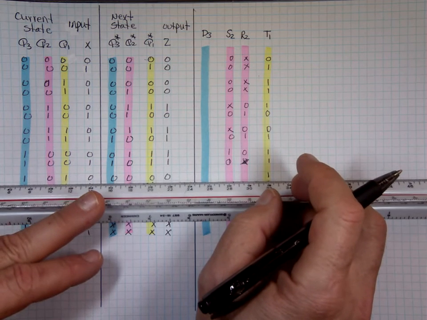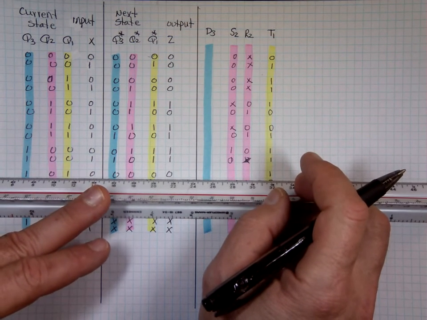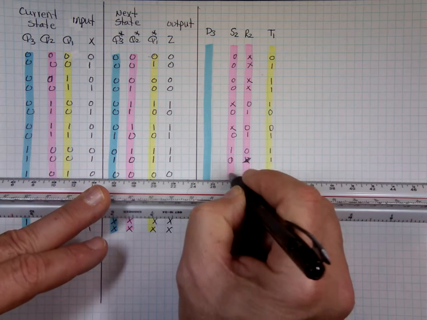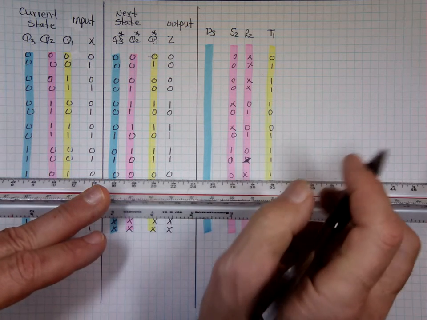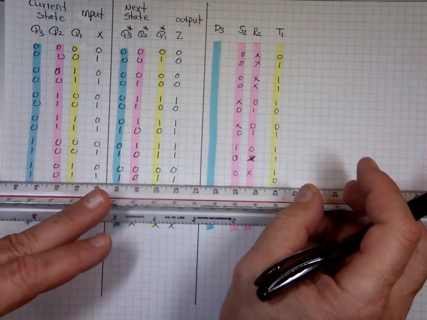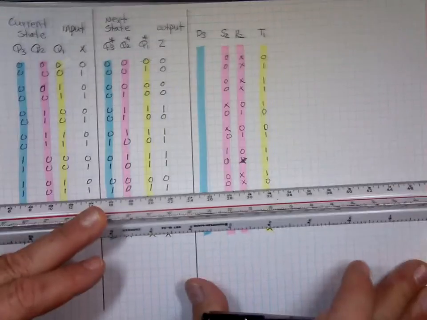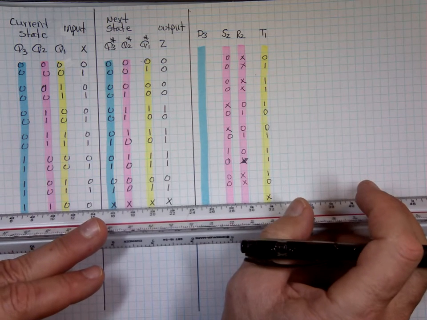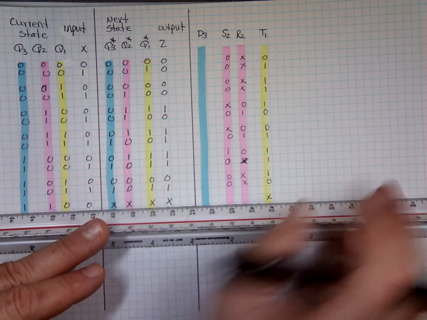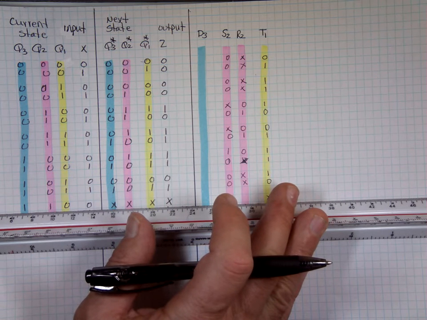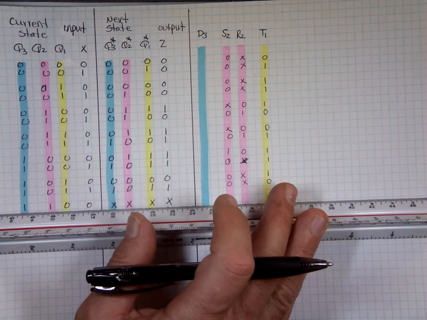Where am I? Right here now? 0 to 0, 0 and don't care. 0 to 0, 0 and don't care. Don't move, paper. 1 to don't care. That could be 1 to 0 and 1 to 1. Really don't care and don't care. Because if it's 1 to 0, that's 0, 1. If it's 1 to 1, don't care and 0.